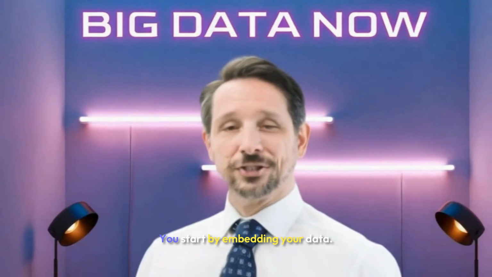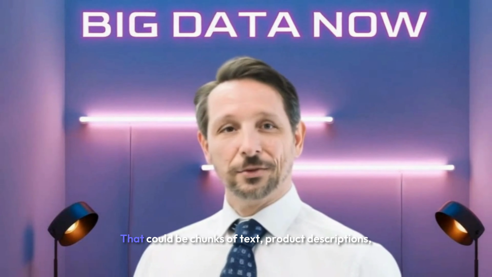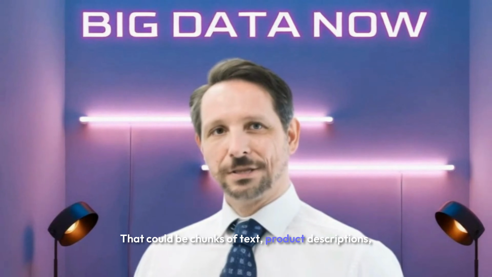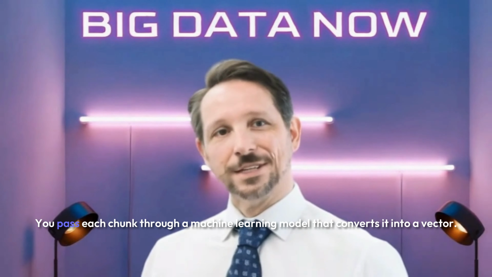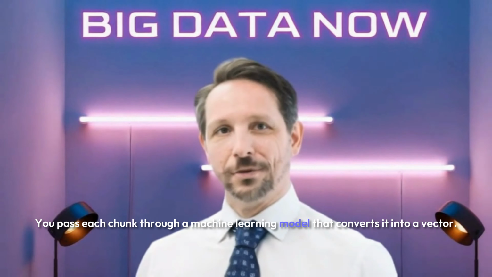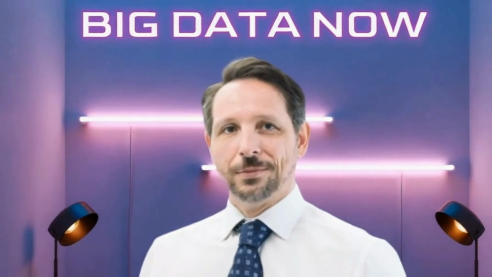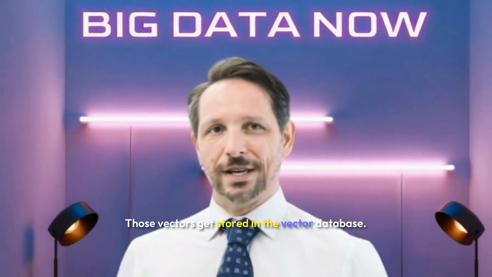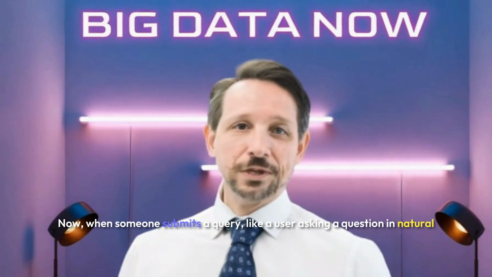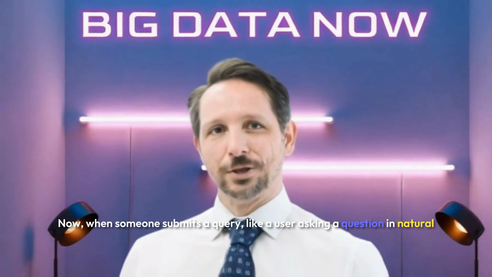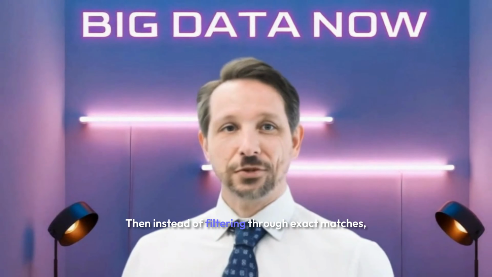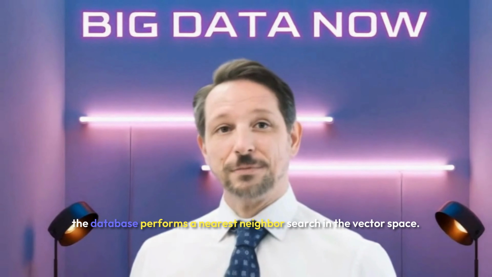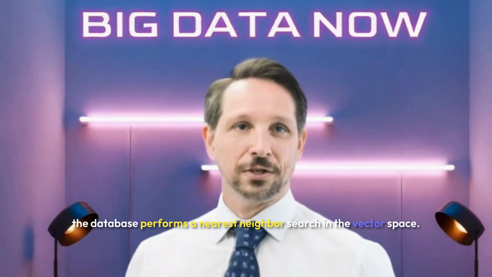So how does it work? You start by embedding your data. That could be chunks of text, product descriptions, support tickets, user queries, etc. You pass each chunk through a machine learning model that converts it into a vector. Those vectors get stored in the vector database. Now, when someone submits a query, like a user asking a question in natural language, you embed the query the same way. Then instead of filtering through exact matches, the database performs a nearest neighbor search in the vector space.